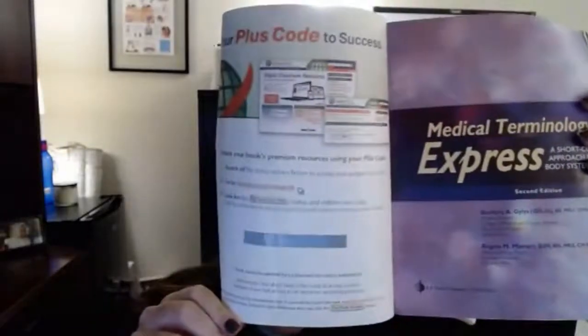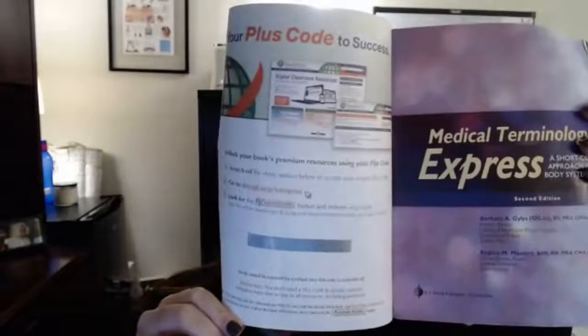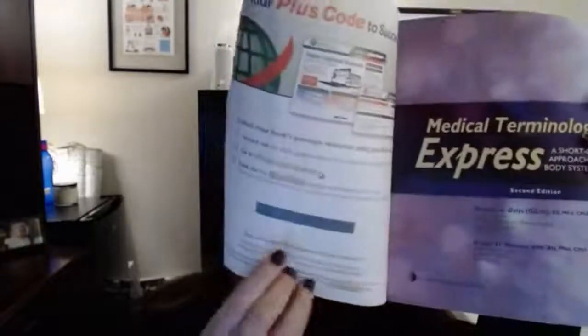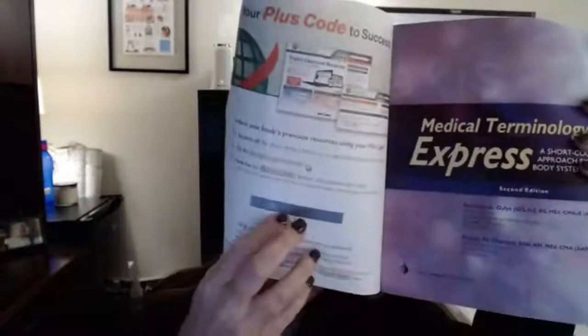And you can see on the inside cover, this is where it tells you how to set up your medical language lab account. And right here is your silver scratch off to get you started. Then you're going to use the other code to join the class. All right? If you don't follow those instructions, you're going to be in a mess.